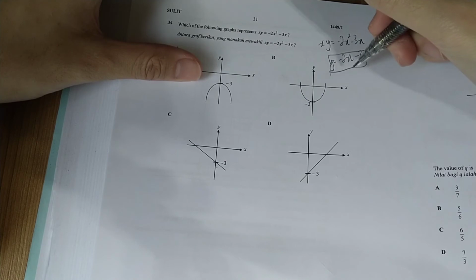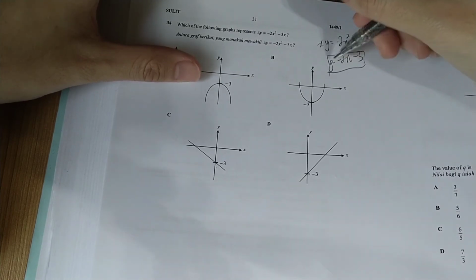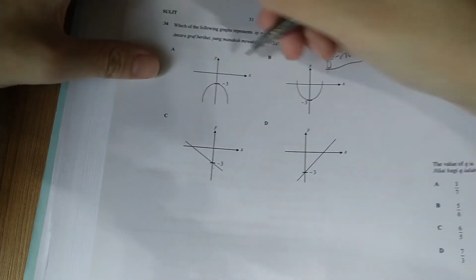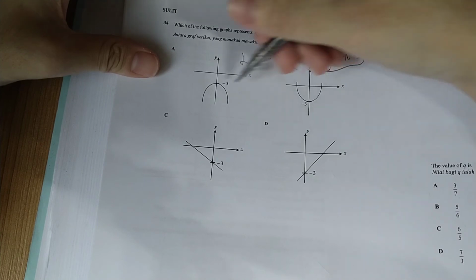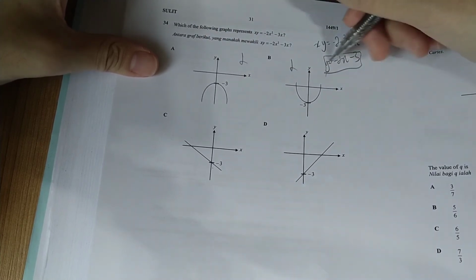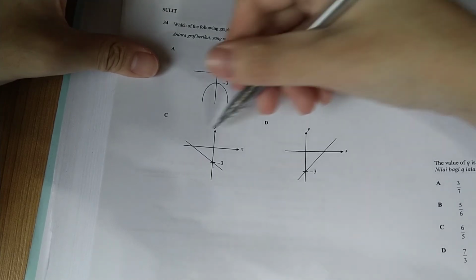And this straight line, because it's in gradient form, right? Or you can say it's in linear form, right? y equals mx plus c. So the answer is not A, it's not B, because A and B is a quadratic curve. And quadratic must have power 2. And this one is not quadratic. Okay, this is a linear straight line. So the answer is either C or D.